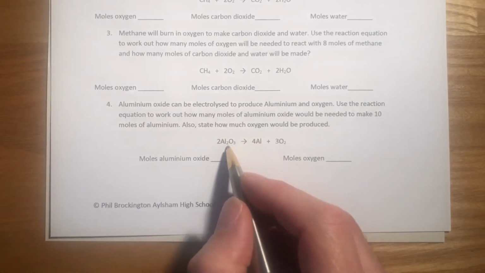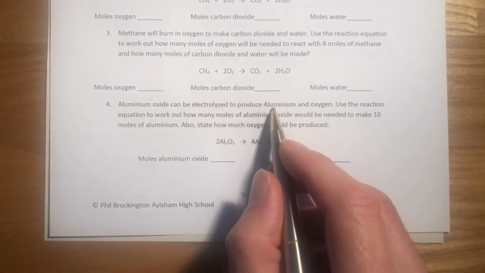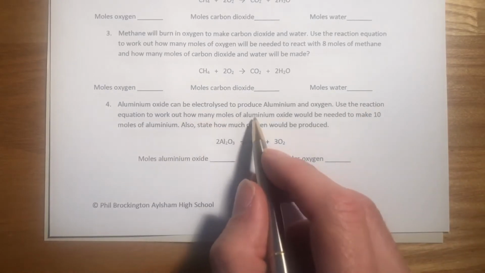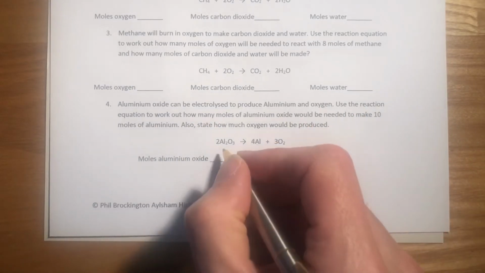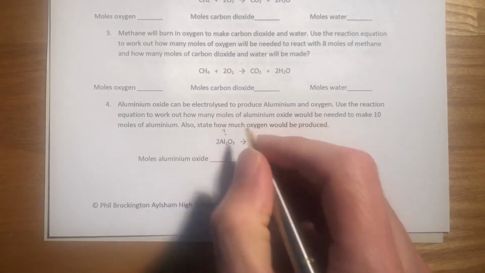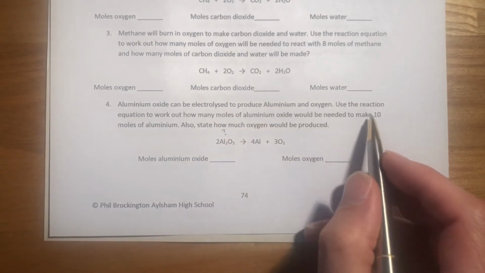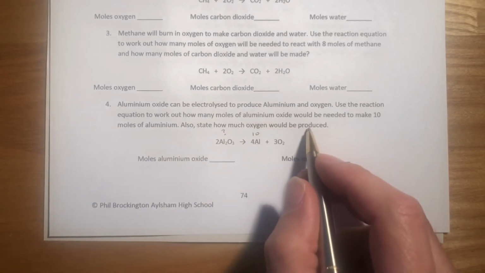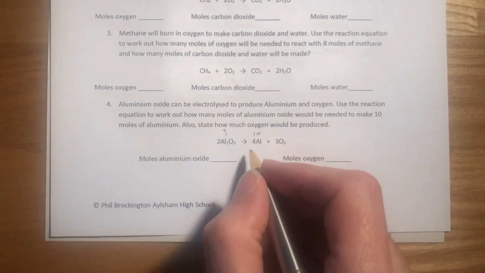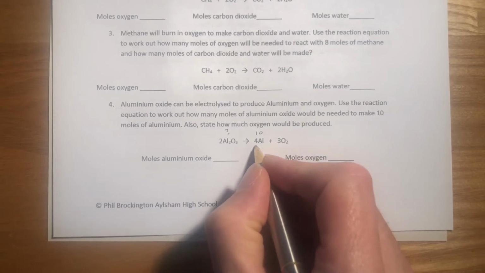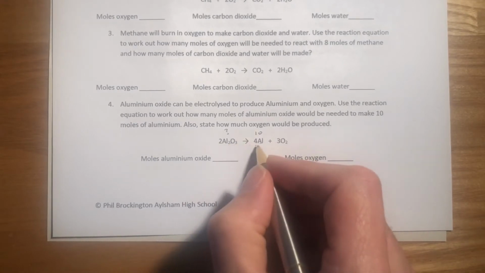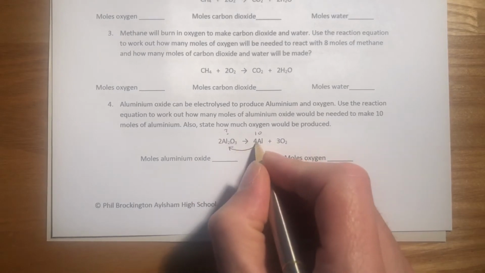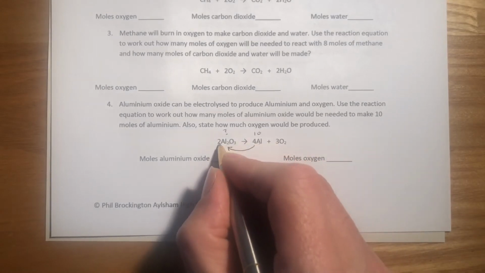Aluminium oxide, that's this, can be electrolyzed to produce aluminium, that, and oxygen, that. Use the reaction equation to work out how many moles of aluminium oxide would be needed to make 10 moles of aluminium. Also state how much oxygen will be produced. Okay, so to get from the aluminium to the aluminium oxide, we have to go this way, don't we? So 4 moles of aluminium are made from 2 moles of aluminium oxide.